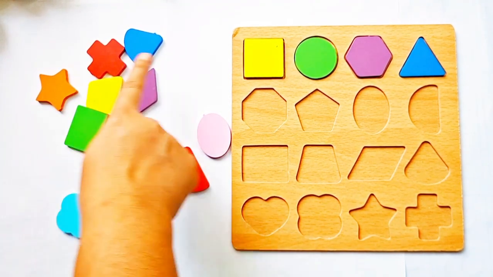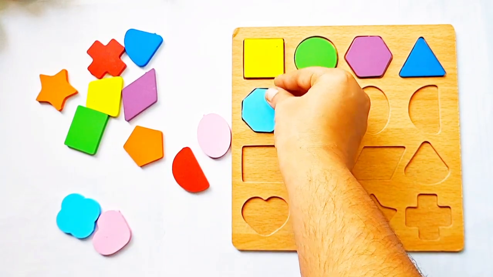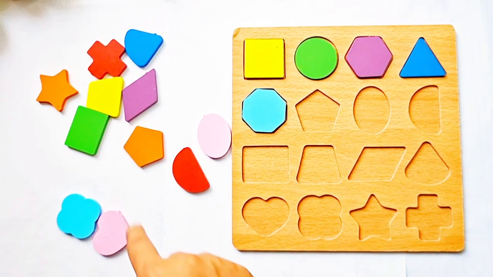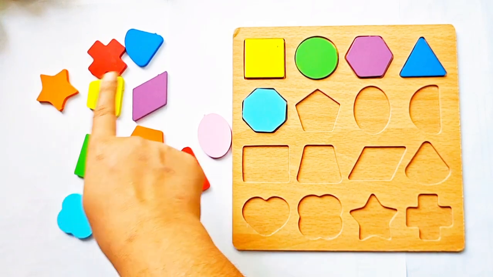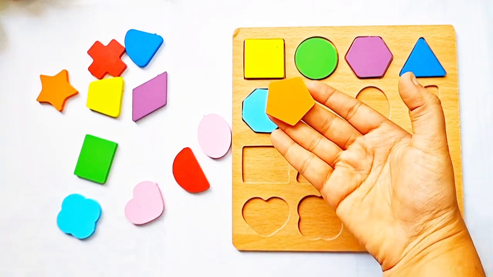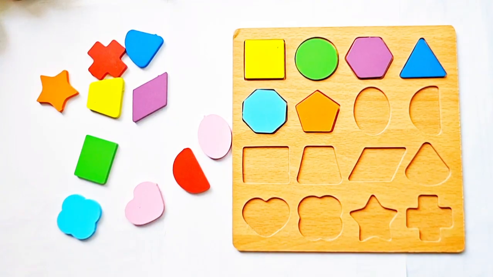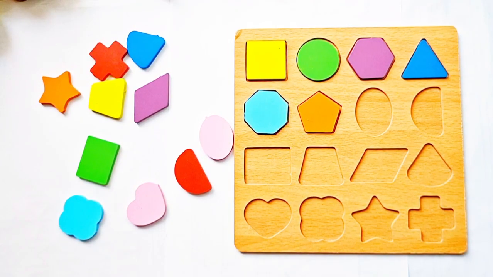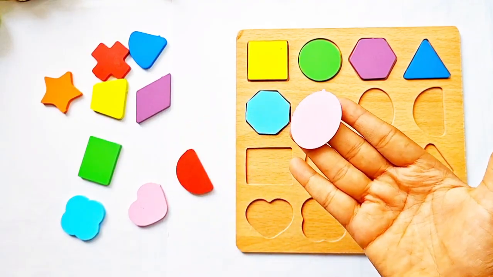Octagon. Let's find octagon. Yes, octagon. Next, pentagon. Oh no, where is pentagon? Yes, we got it. Pentagon. Next, oval. Let's find oval. Oh no, where is it? Oval? Yes, we got it. Oval.